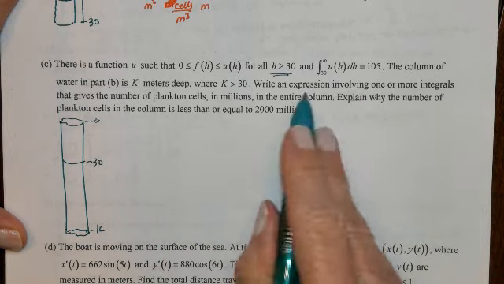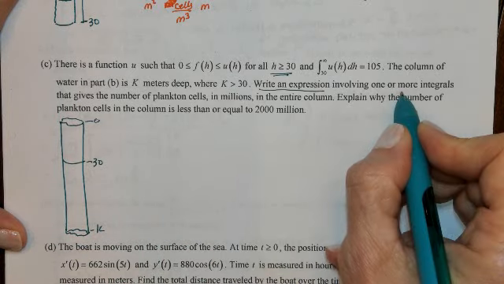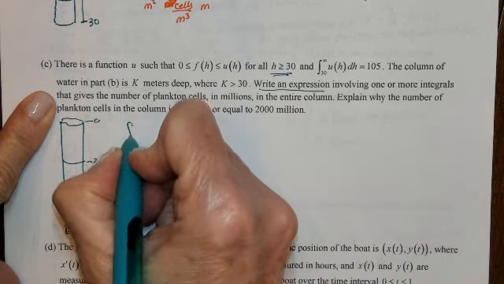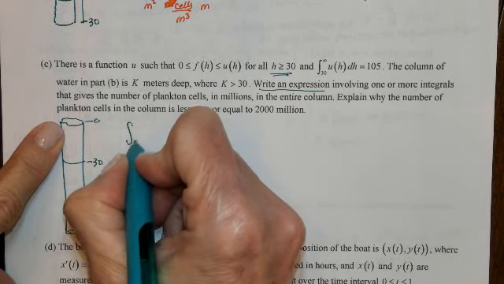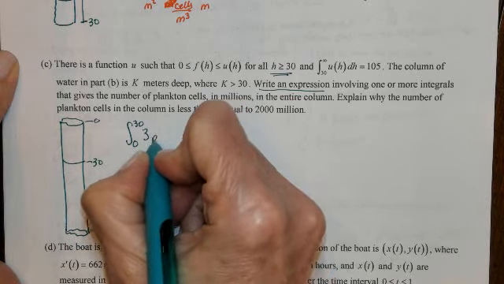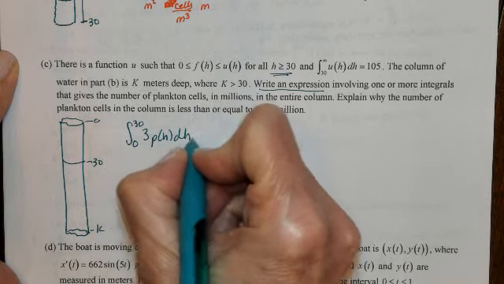So I'm going to write an expression involving one or more integrals that gives those plankton cells. It's going to be the integral from 0 to 30 of 3p of h, that's what we had above.